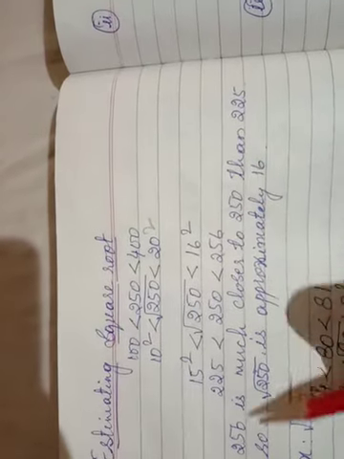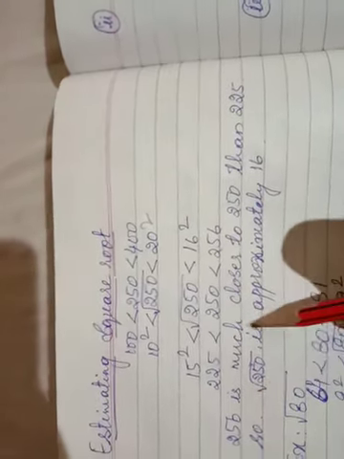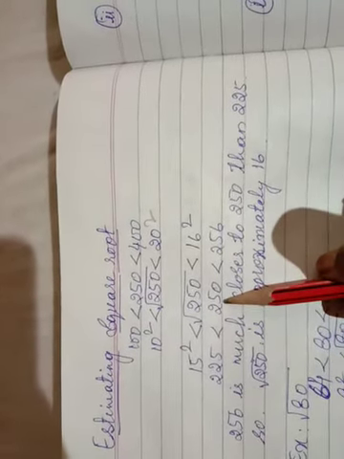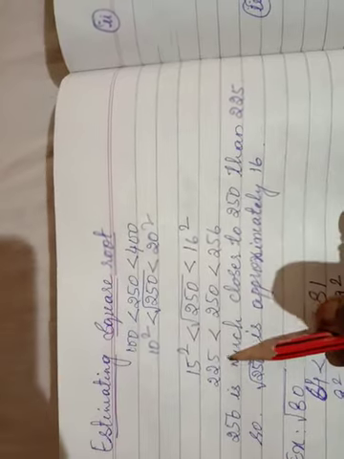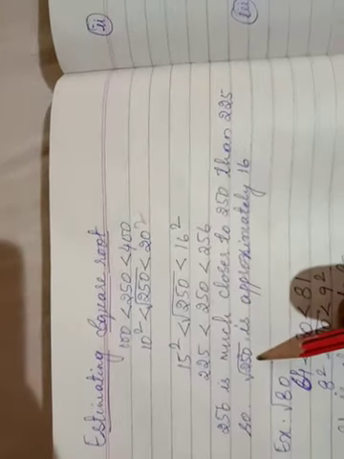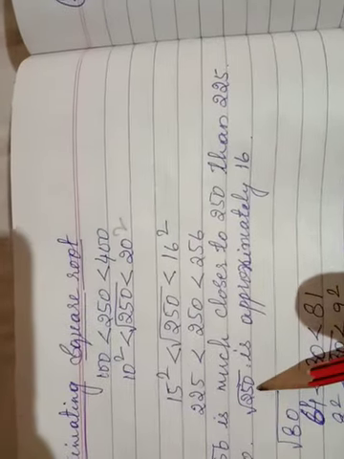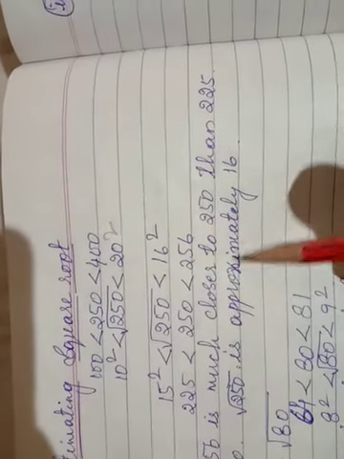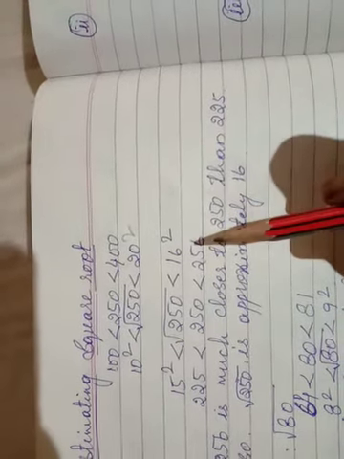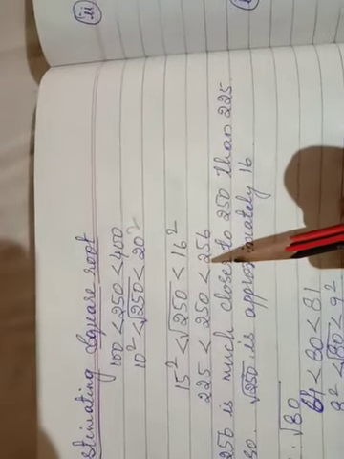Now 256 is much closer to 250 than 225. So the square root of 250 is approximately 16. Understood, children? This is nothing but estimating the square root of numbers.